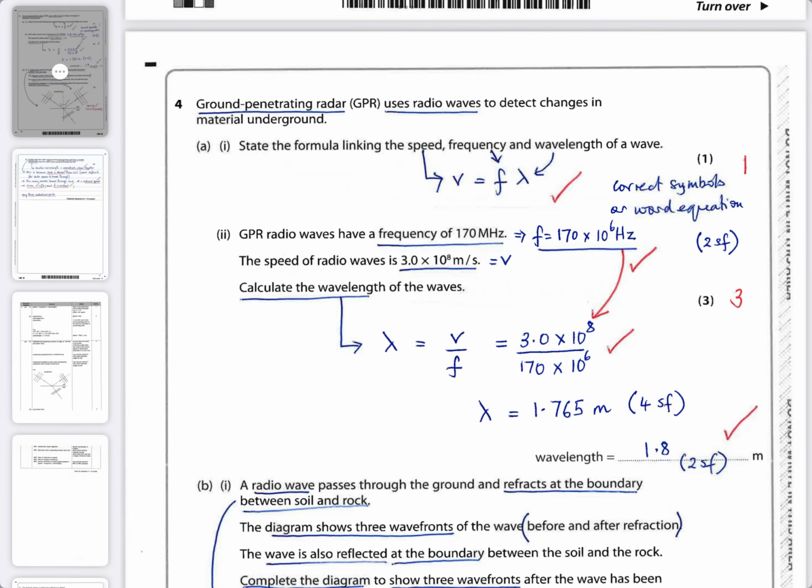Okay, this is part 2 of this June 2023 IGCSE Edexcel physics exam. It's the one paper that the double science students also have to do. We went through questions 1 to 3 in part 1.